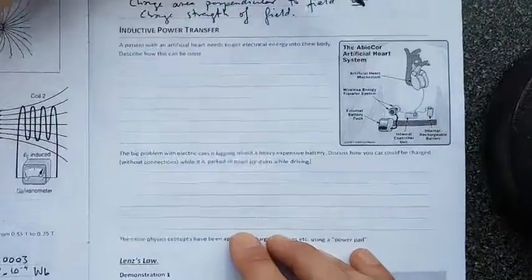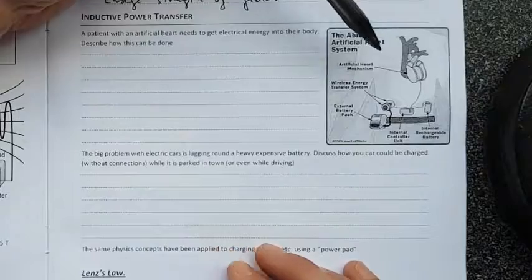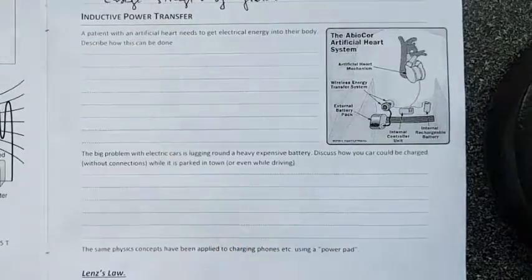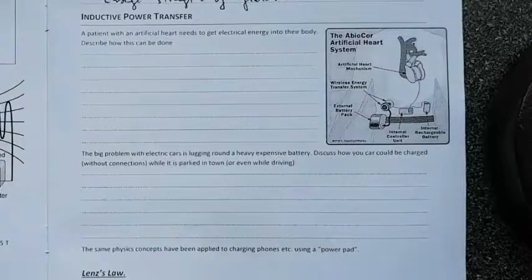So in this example, we have a patient with an artificial heart, and we need to get electrical energy into the body without actually having to carry out surgery.